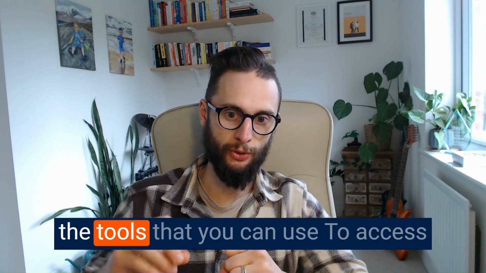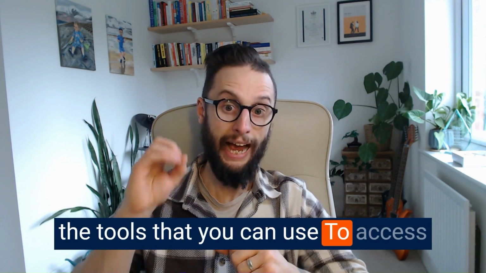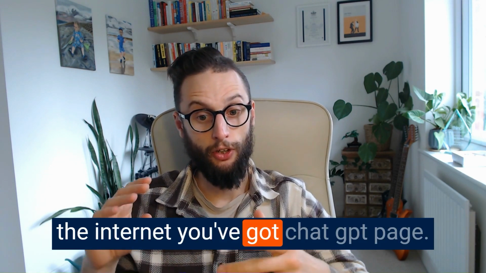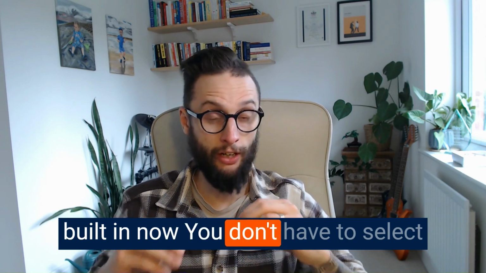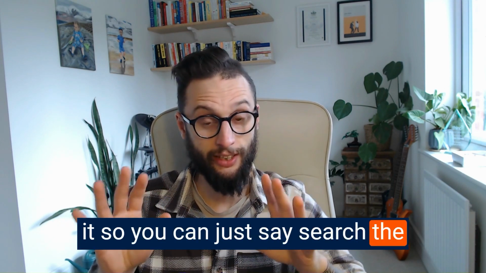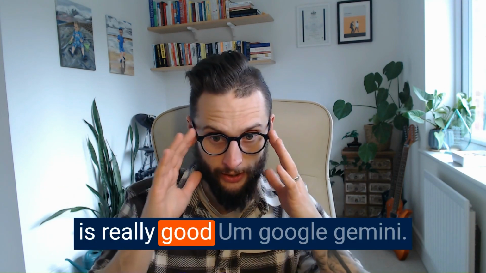But in terms of the tools that you can use that access the internet, you've got ChatGPT paid, which has got web browsing built in now. You don't have to select it. So you can just say, search the internet. It'll give the sources, which is really good.